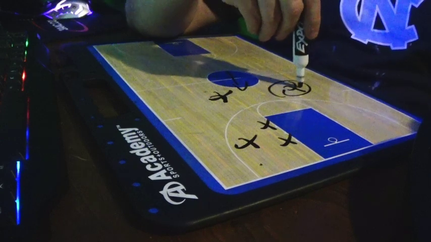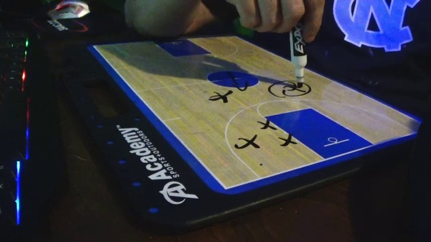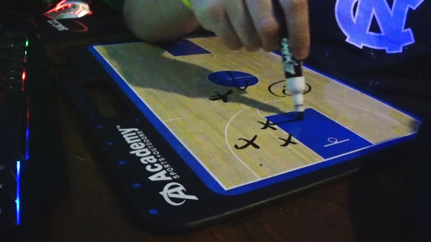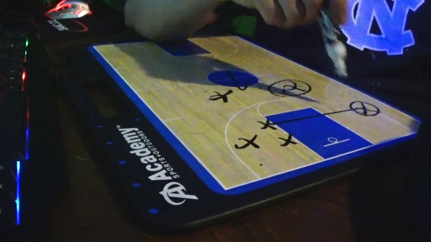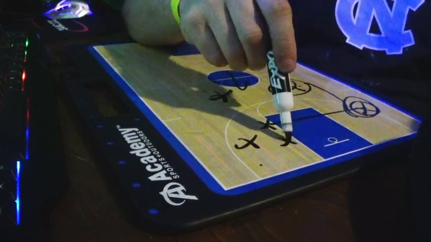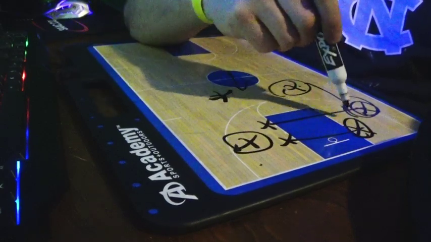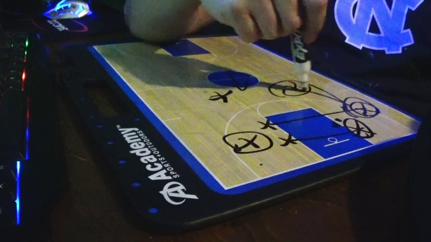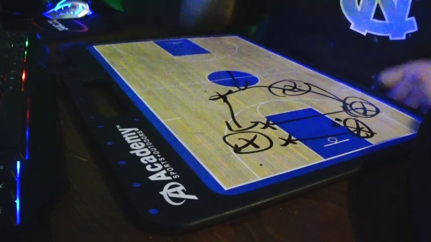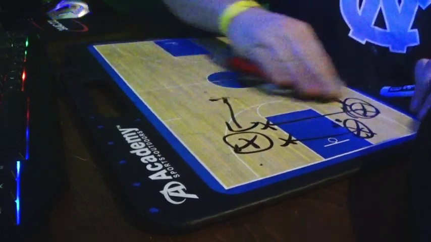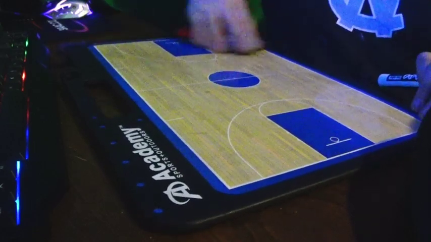Remember, as soon as we come across and we've established we're running domino, first guy pops out. Once the pass is made, second big is to follow. This guy stays. We have a post look, we'll take it. If not, we ball reverse all the way back over. Okay. But the minute you can get a good shot, take it.